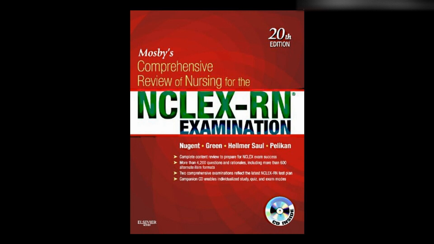Content: medical/surgical. Category of health alteration: oncology. Integrated processes: communication and documentation. Client needs: physiological integrity, reduction of risk potential. Cognitive level: application. 16.1. The serum blood glucose level requires a venipuncture, which is not within the scope of the UAP's expertise. The laboratory technician would be responsible for obtaining a venipuncture. 2. This is a sterile dressing change and requires assessing the insertion site for infection. Therefore, this would not be the most appropriate task to assign to the LPN.